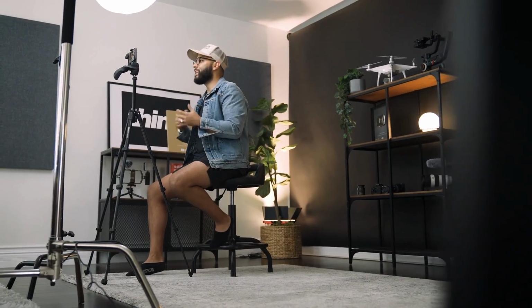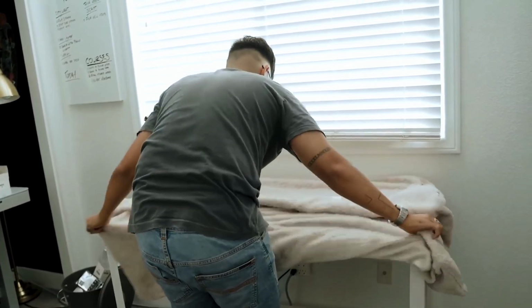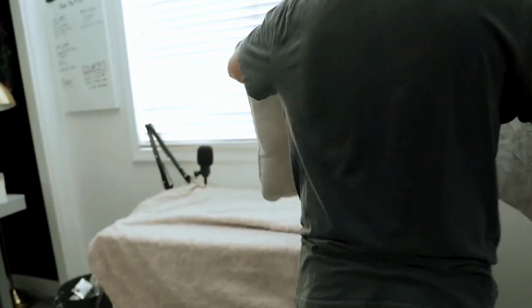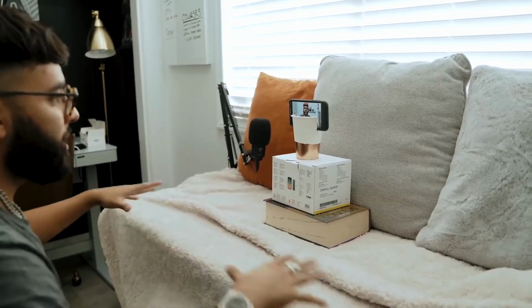Also, shooting in a carpeted room, throwing blankets and pillows are also good ways that you can improve the audio, minimizing echo in whatever room you're shooting in.